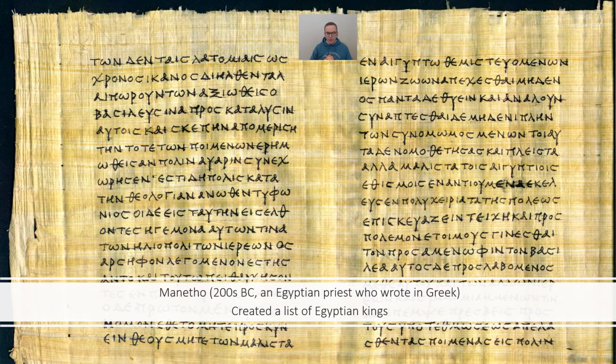So one object that's really important in terms of the Kings List is this Greek manuscript. It was written by a scribe named Manetho, who lived sometime in the 200s BC, and as I put here, he was an Egyptian priest. He obviously had access to written material from the ancient Egyptians, and what he ended up doing is making lists, a king's list, again written in Greek, which we could read at that point, definitely.